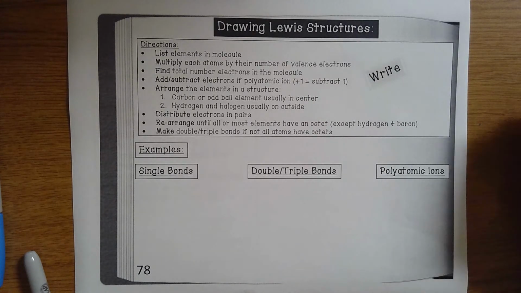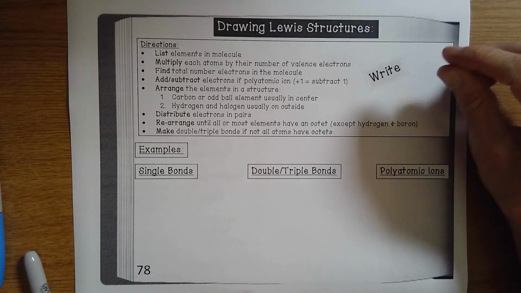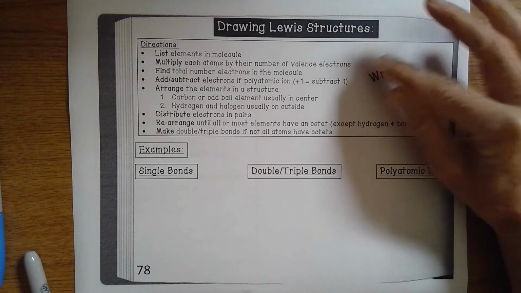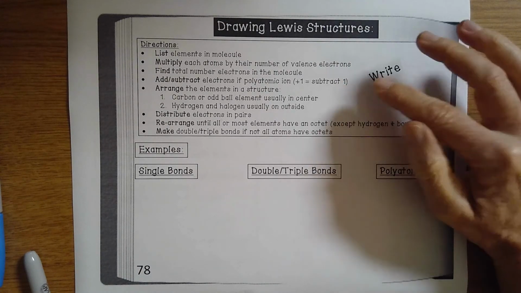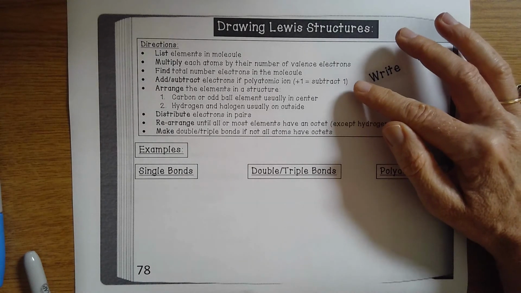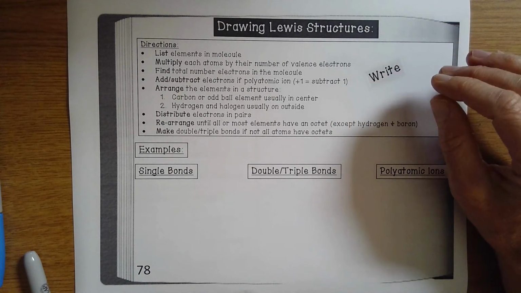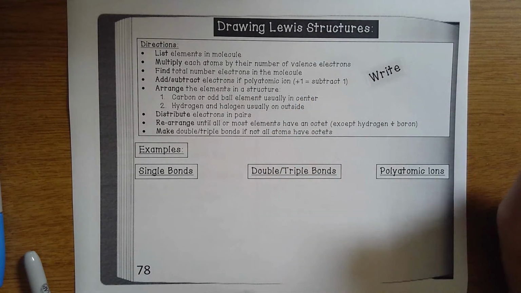The directions for doing this: list the elements in the molecule. We're going to multiply each quantity of atoms by the number of valence electrons. Find the total number of electrons in the molecule. And then if it's polyatomic, you've got to add or subtract according to the charge. Don't forget that you're adding or subtracting electrons. So if it's a +1 charge, you subtract 1.